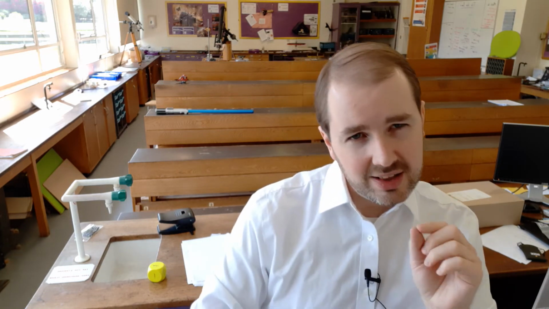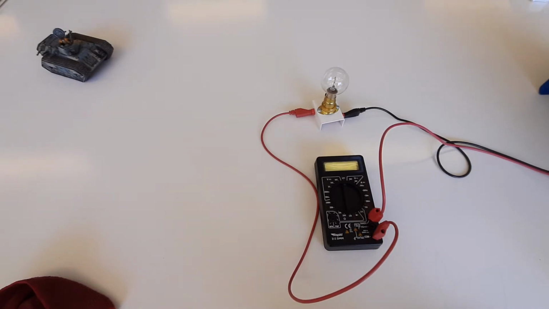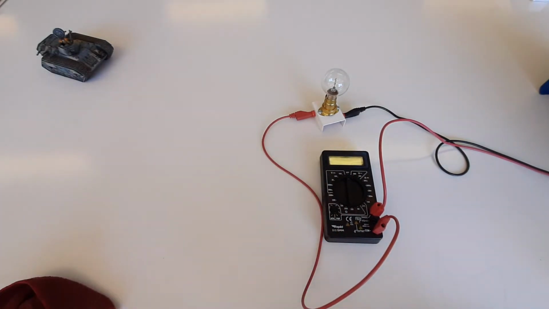What I'm going to do now is show you how to actually measure voltage. It is subtly different from using an ammeter. Let's jump straight into looking at a voltmeter. I did look for an analog voltmeter, but I don't actually have any, probably because I don't think anyone really uses them. All I've got is my digital multimeter here, which I hope has got enough battery on it.